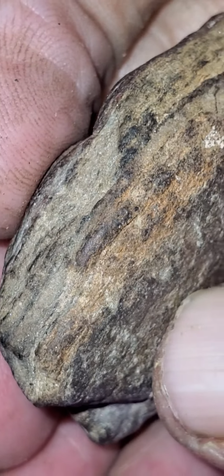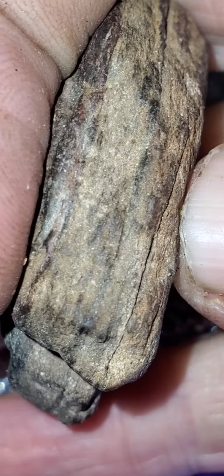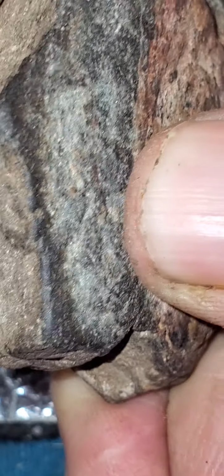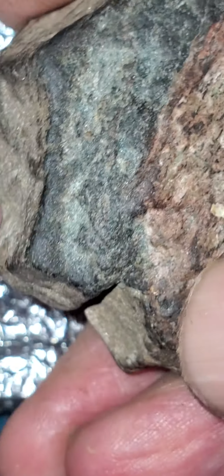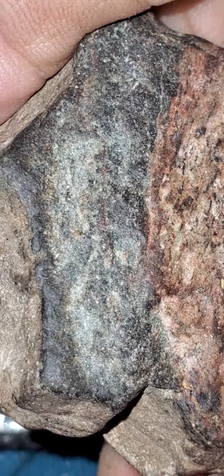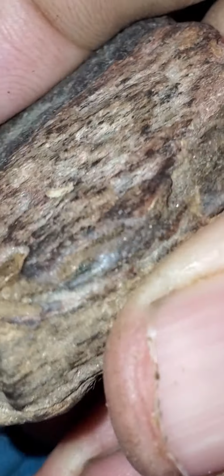Actually, 13 of them in various combinations. So the mixture can be more gold rich or more platinum rich, depending on what's there at the time.